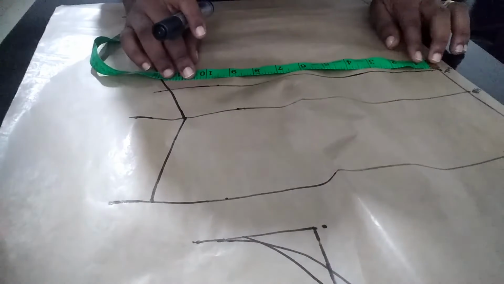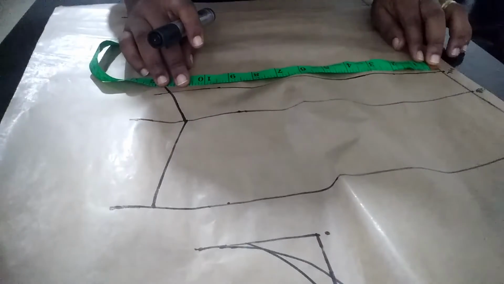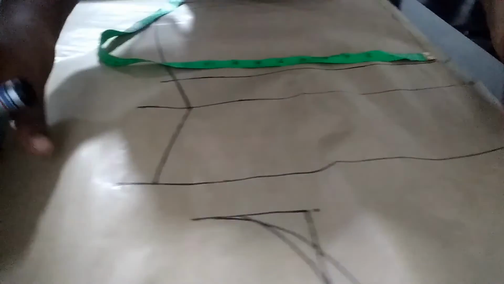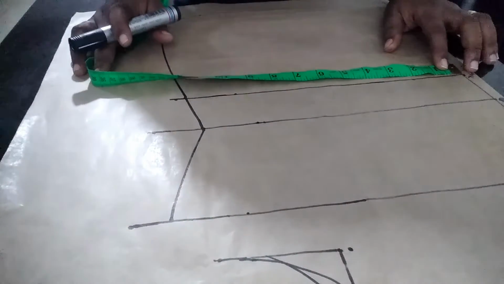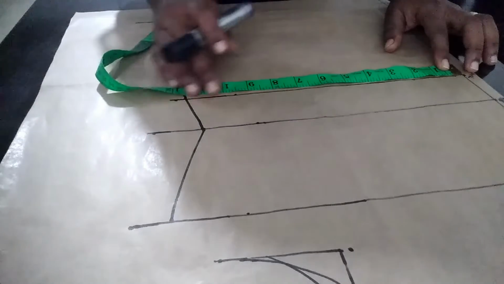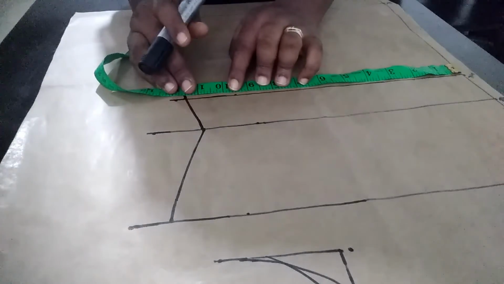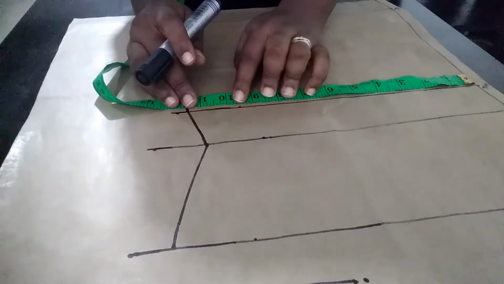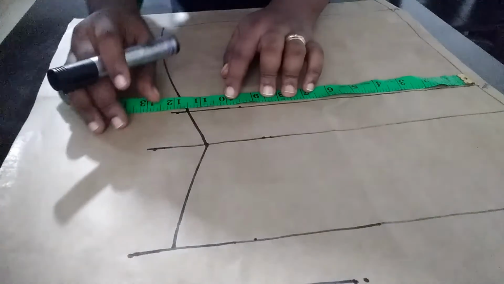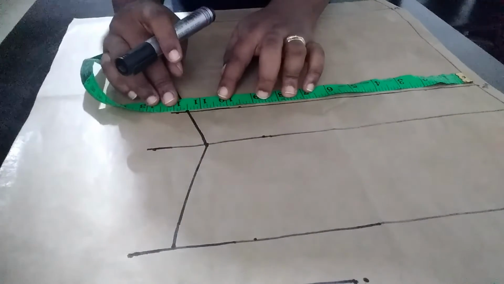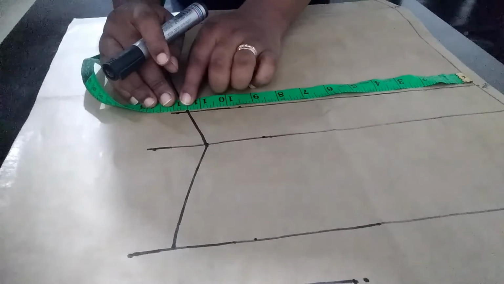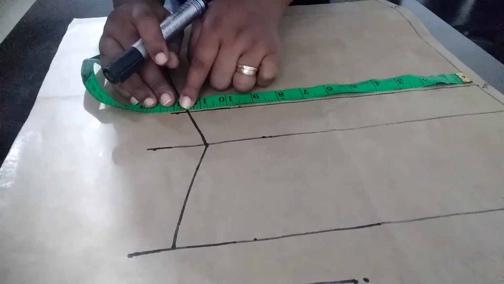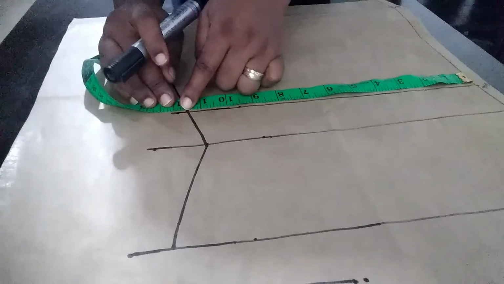Then the same thing goes to the waist. The waist measurement, this is it here. My waist measurement is 38. So 38 divided by 4 as well is 9.5, and that's why I'm getting this point, 9.5 at this point. And so I added 2 inches sewing allowance, that's making 11.5. I marked the point as well.